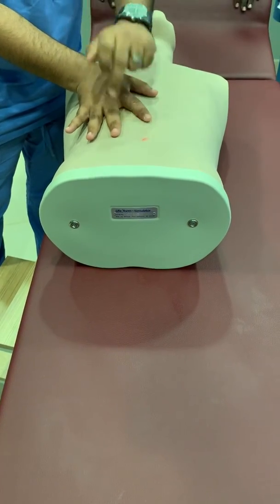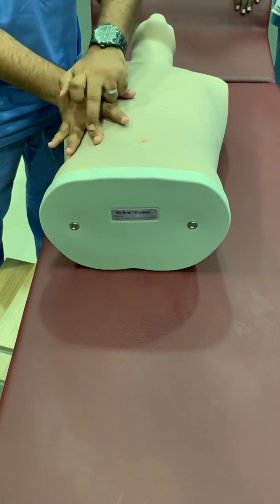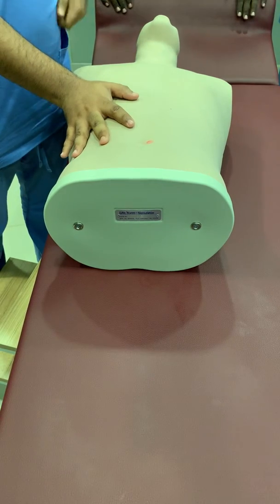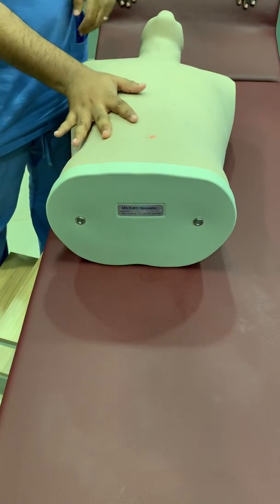We move on, not taking the percussion. And at this level, the most important thing to know is tenderness. Okay, we count tenderness later on.